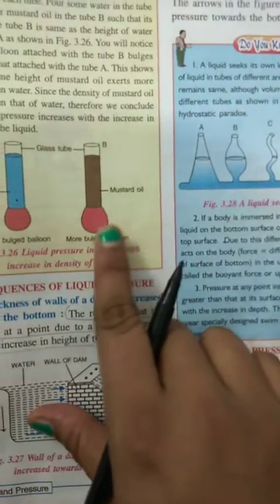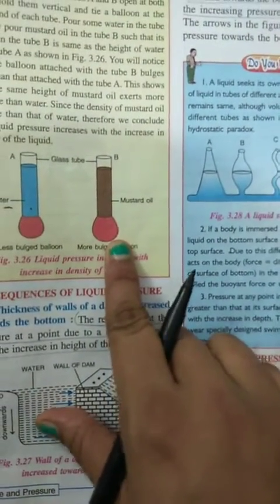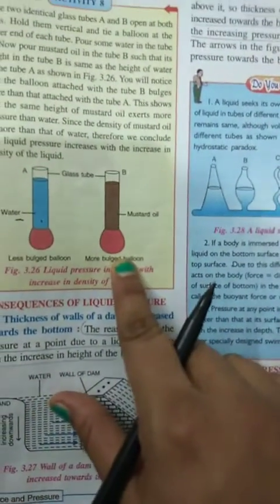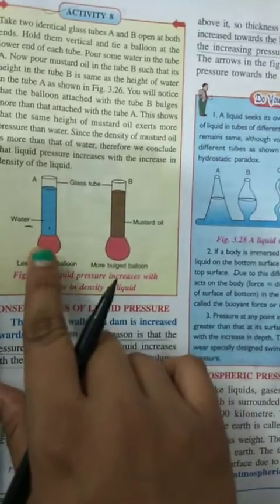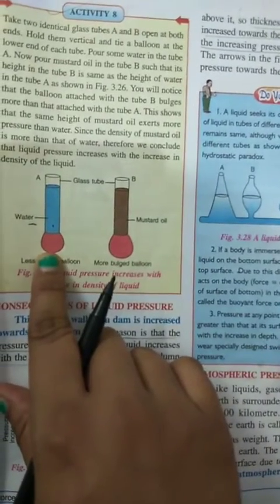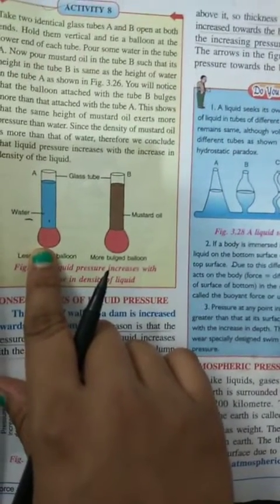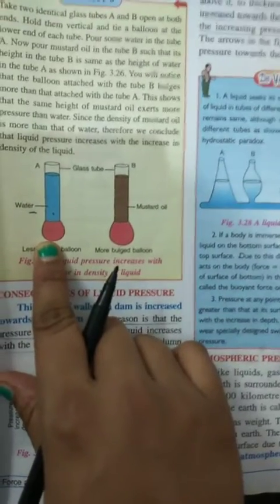That is why the balloon will bulge more in this phenomenon and less in this phenomenon, and this proves that density affects the liquid pressure.